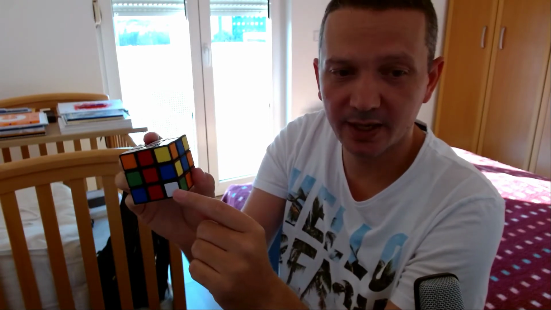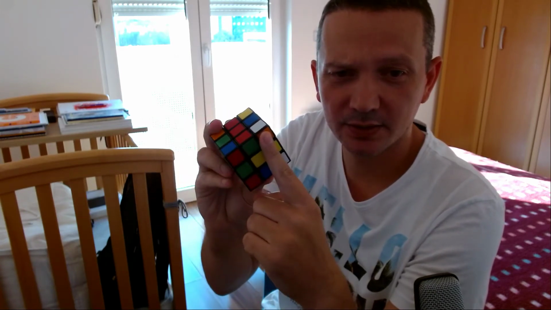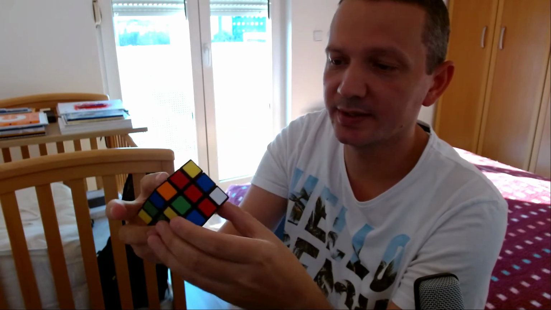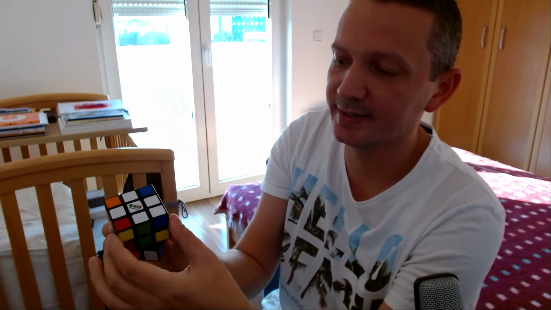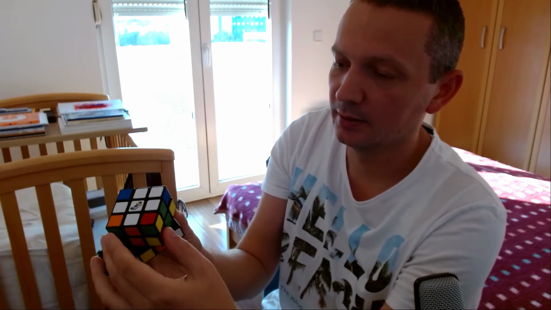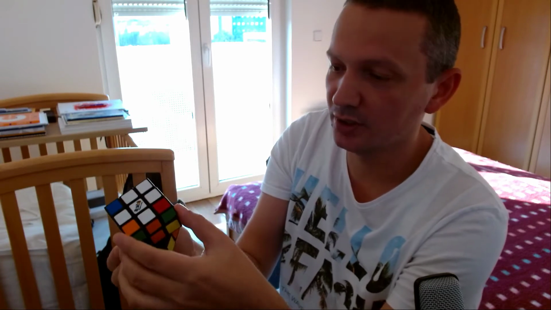So this white is together with green and orange, as you can see. So I shall first bring it to the correct place. You see green here and orange here.